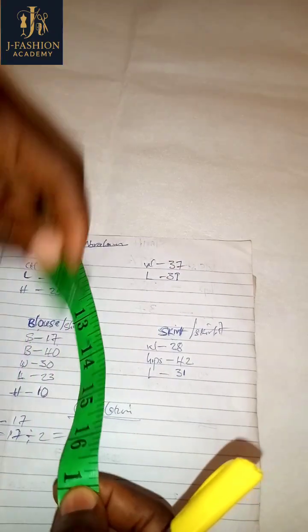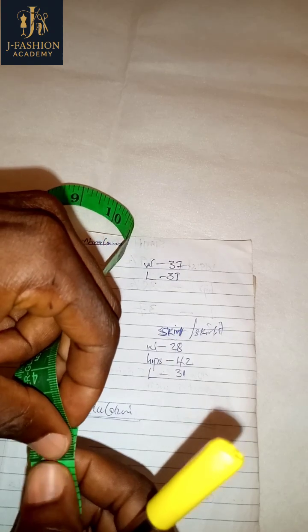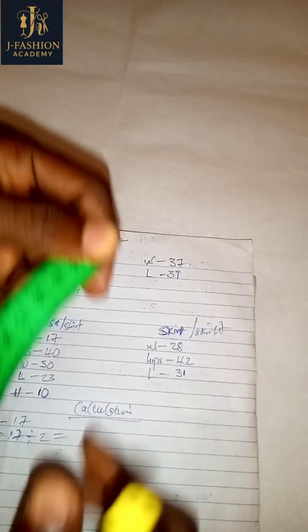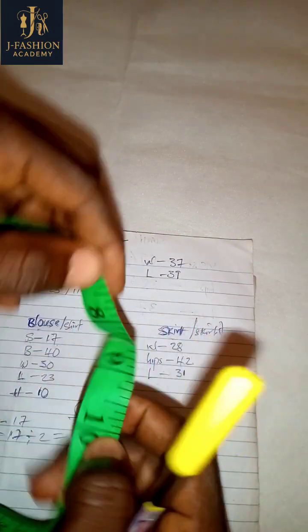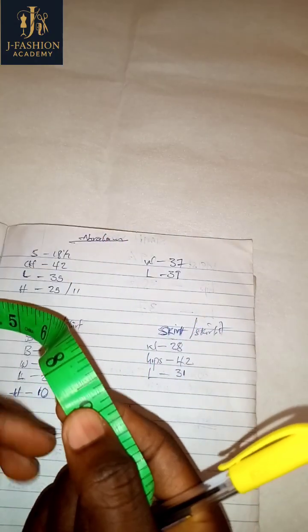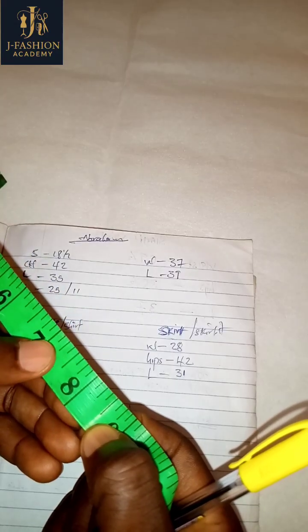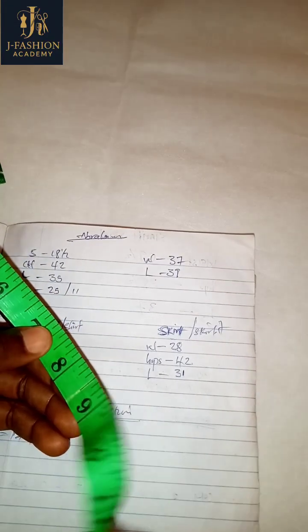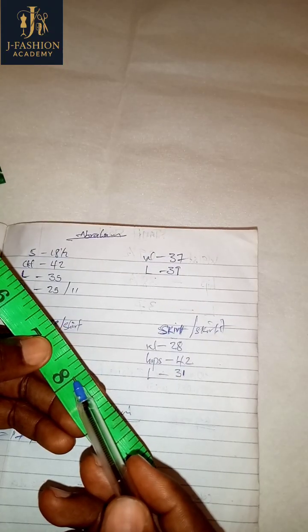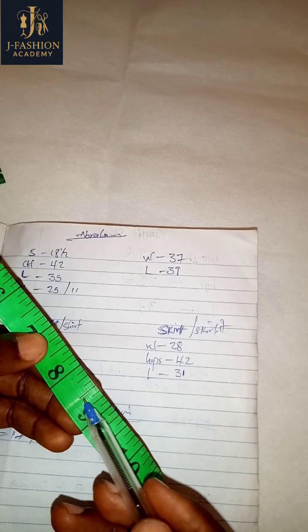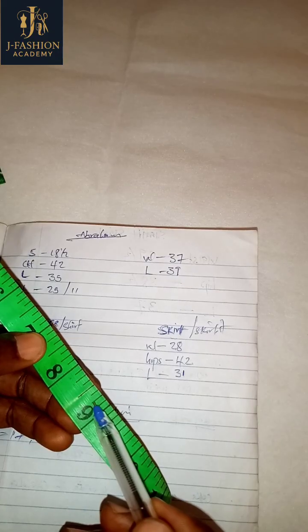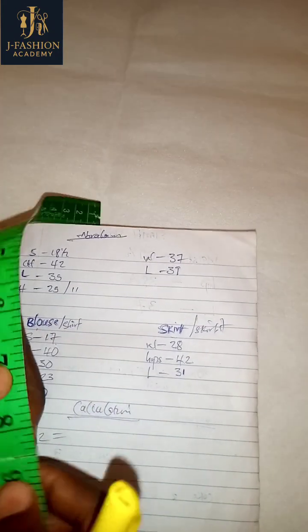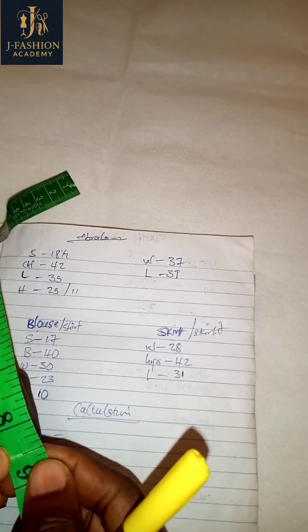You carry the tip of the tape, place it here, put it like this. It's going to give you your measurement. This is 8.5. Remember, this is your 8, this is your 8 1/4, this is your 8.5, 8 3/4, 9. So 17 divided by 2 is 8.5.